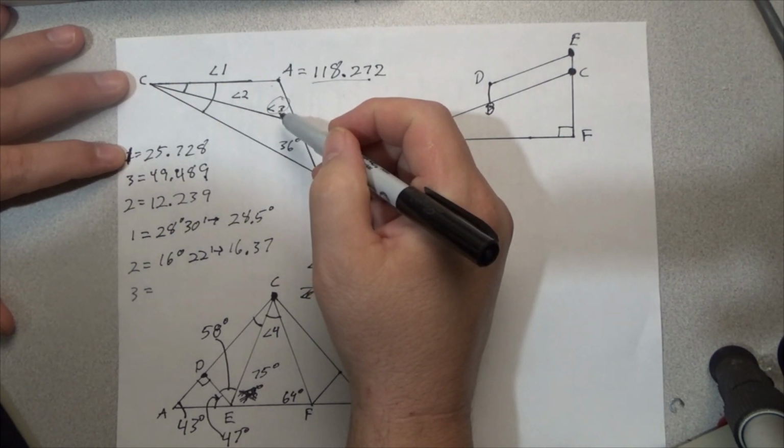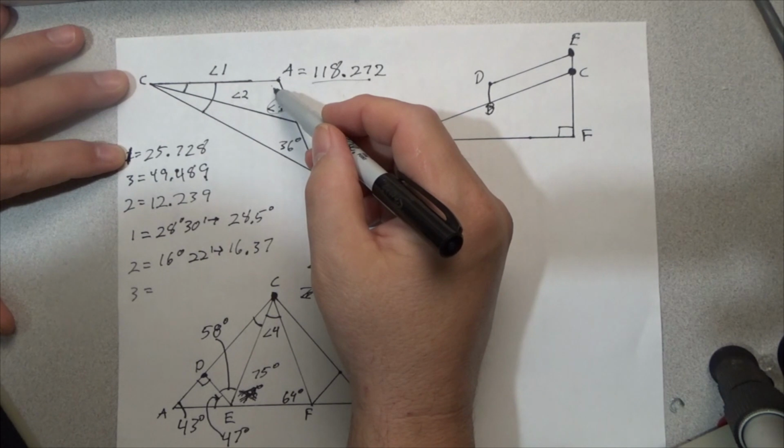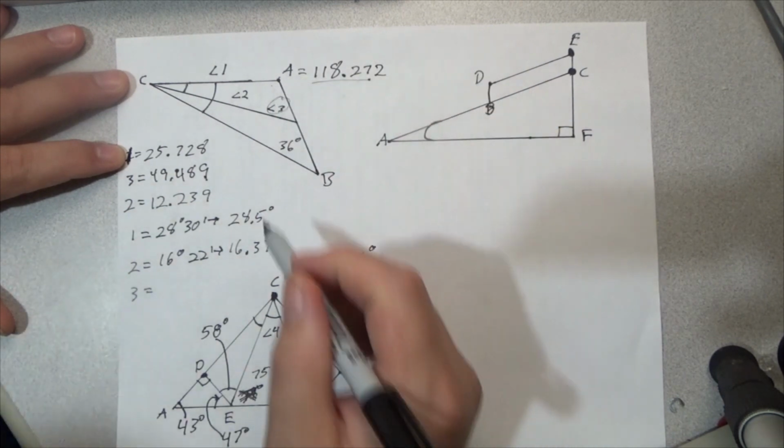I'm not sure that I need to know what angle 1 is, because if I know 2, and I know this one... wait, it doesn't matter. Yep, okay.